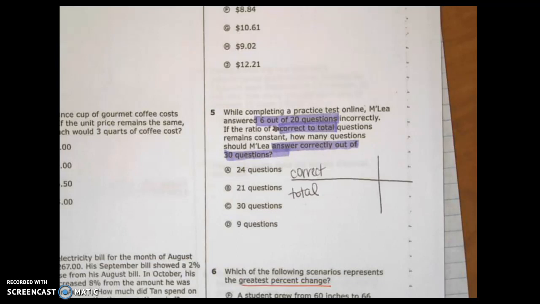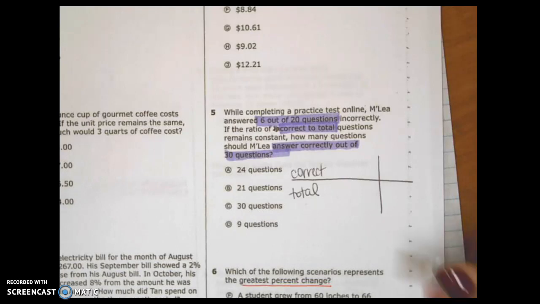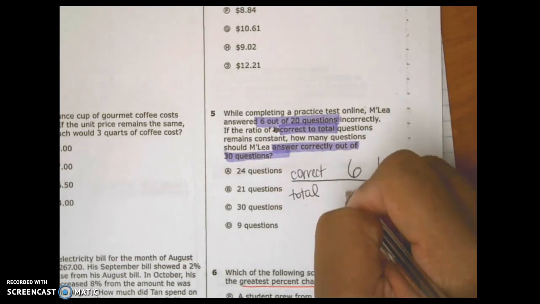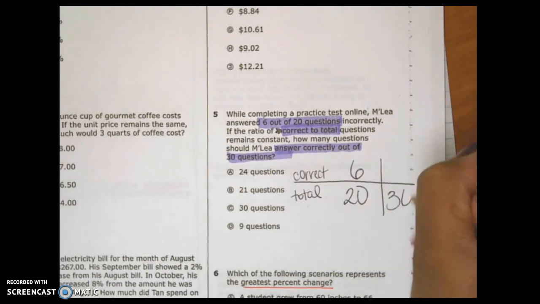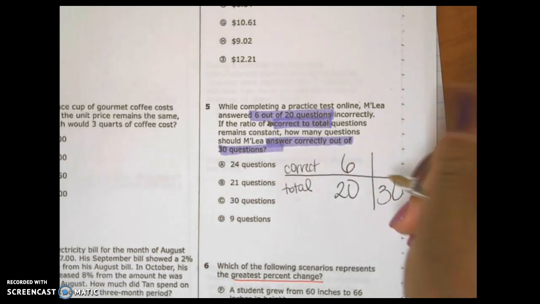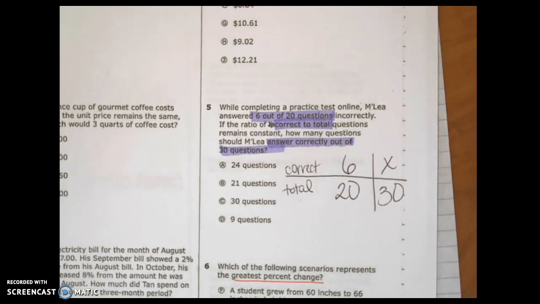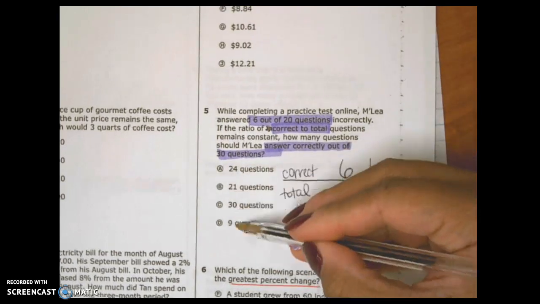I'm not finding a percent, so I don't need my x and 100. I need to know how many were correct. 6 out of 20. Then it asks me about 30 questions. So 30 questions is going to be my total. It's not saying she's going to get 30 correct. It's saying how many will she answer correct out of 30. Now I can put my x. Here, you should know what to do, and you will get a whole number based on these answers.